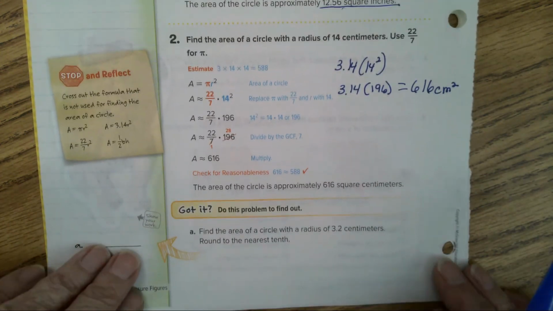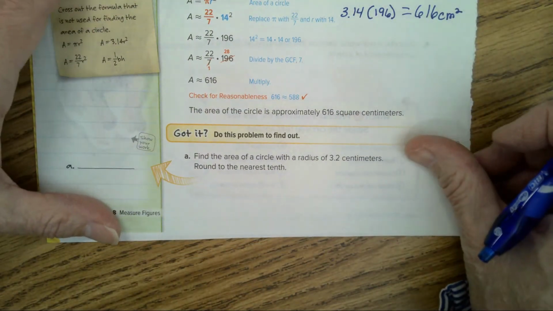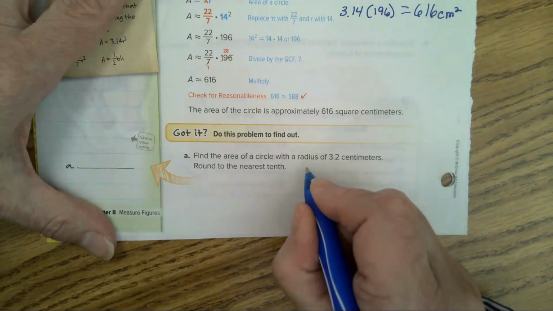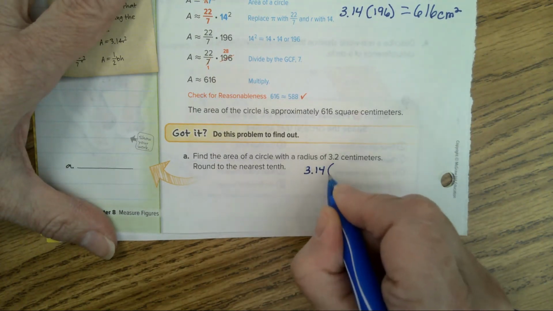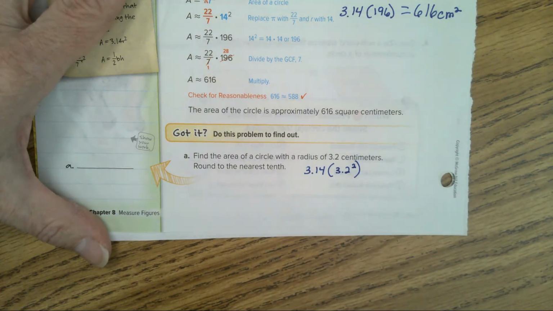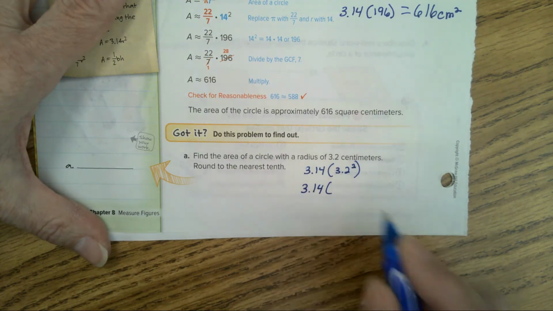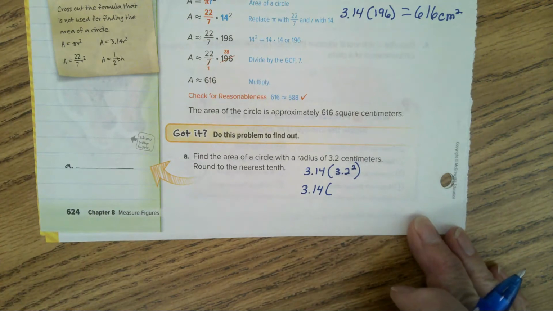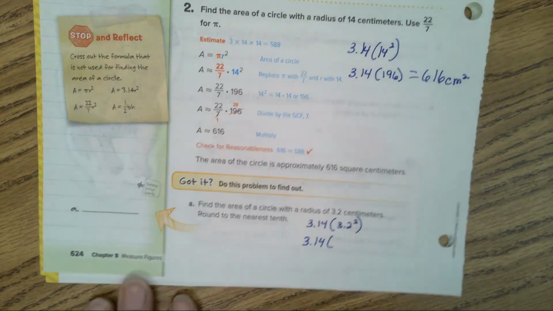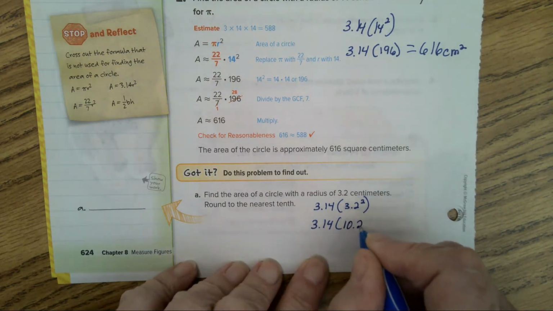In letter A, find the area of a circle with a radius of 3.2 centimeters. So here you're going to write down 3.14 times 3.2 to the second power. Okay, pi radius squared. So then you would have 3.14, and 3.2 times 3.2 is 10.24, 10 and 24 hundredths.